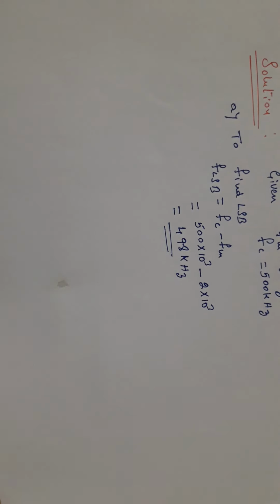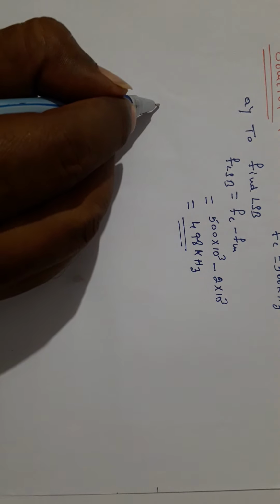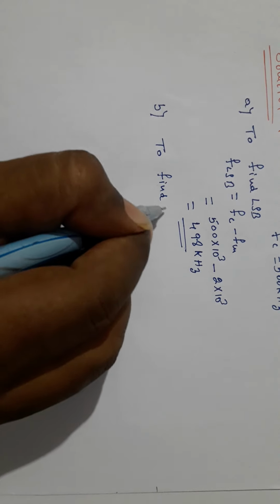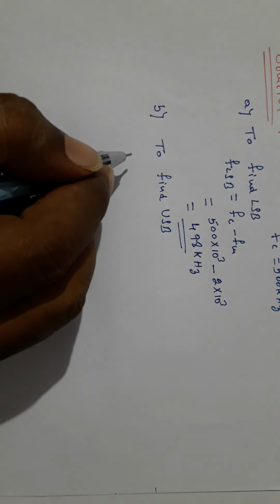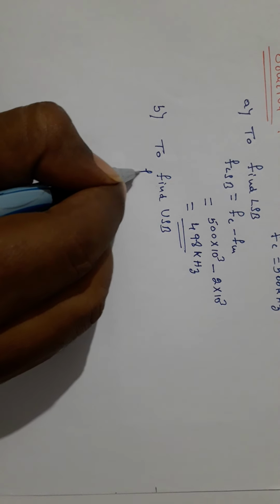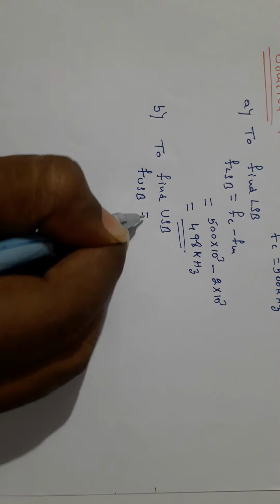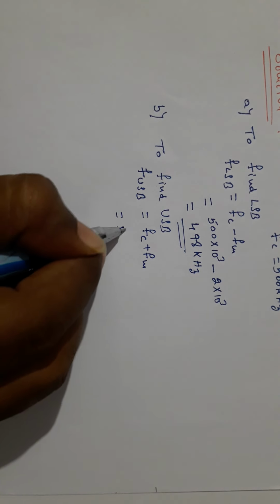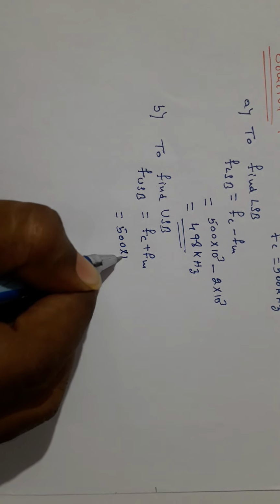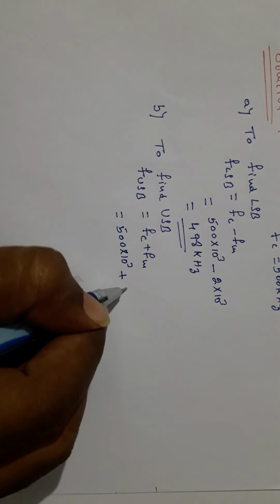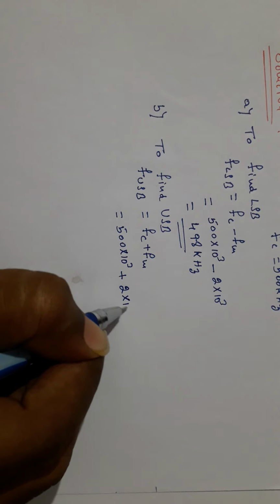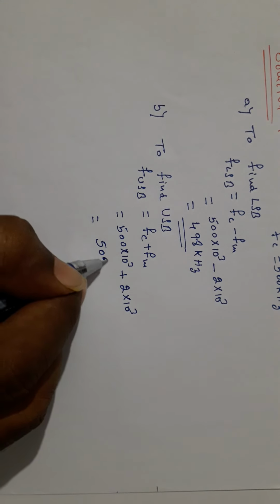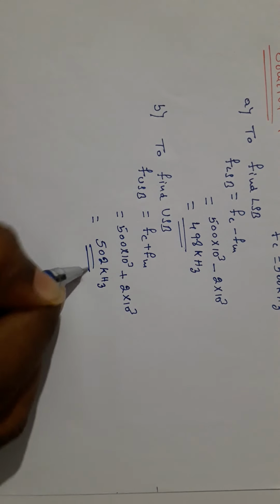Next, B: to find USB. FUSB equals Fc plus Fm, that equals 500 kilohertz plus 2 kilohertz. Therefore, 502 kilohertz.